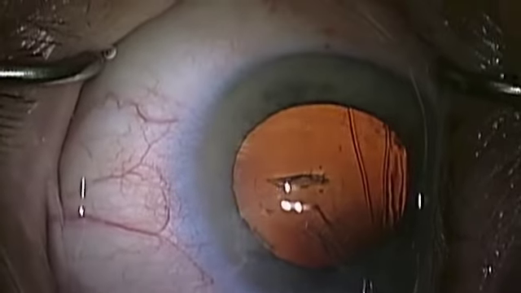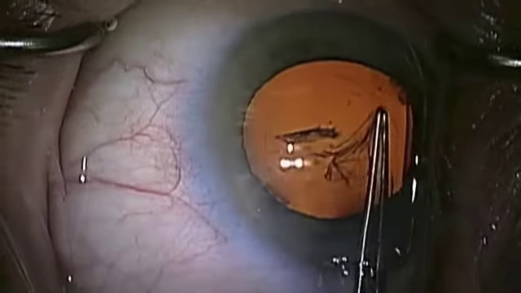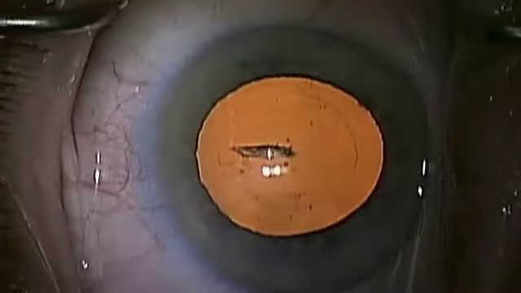This patient was able to fixate on the light very nicely, holding the eye still, making my job that much easier.